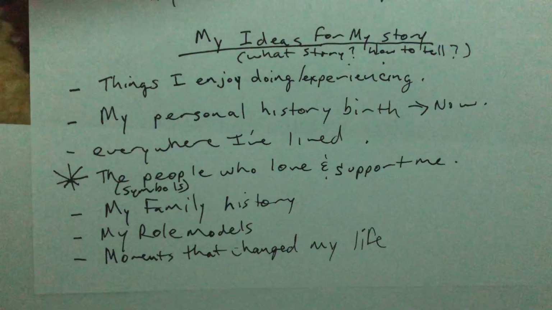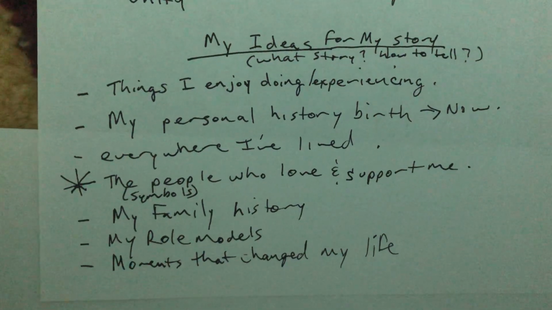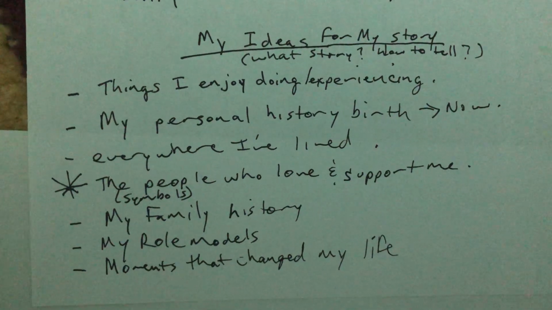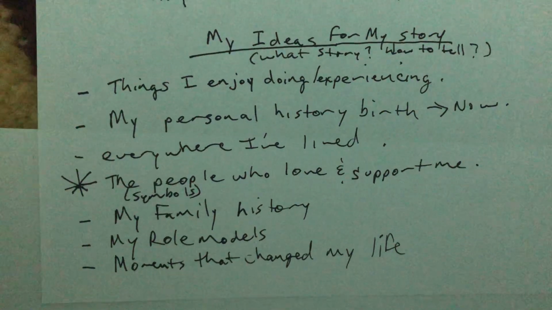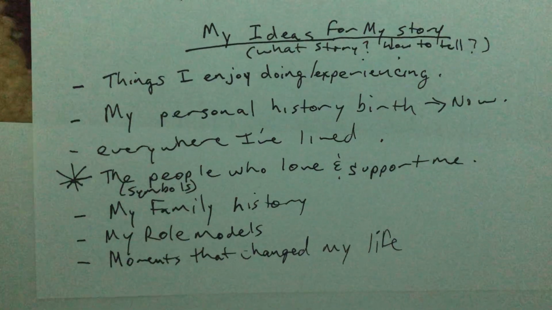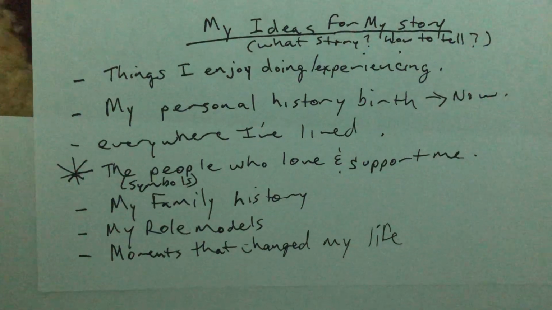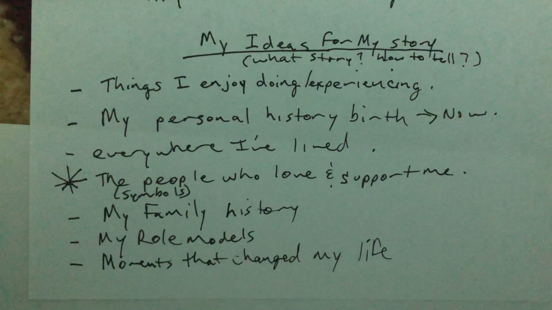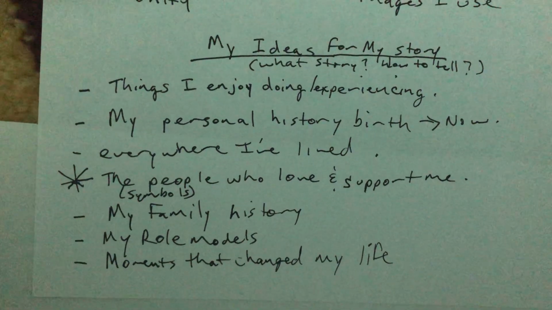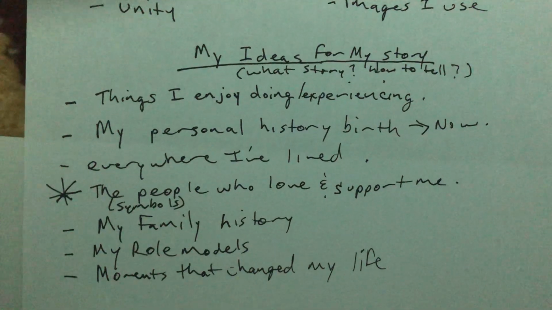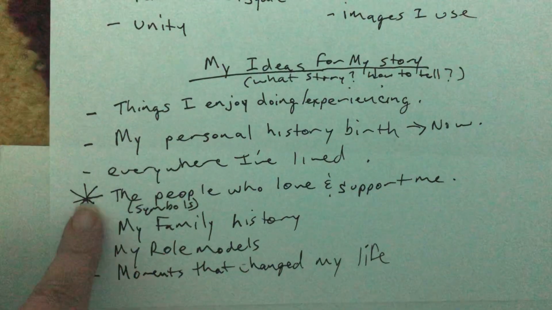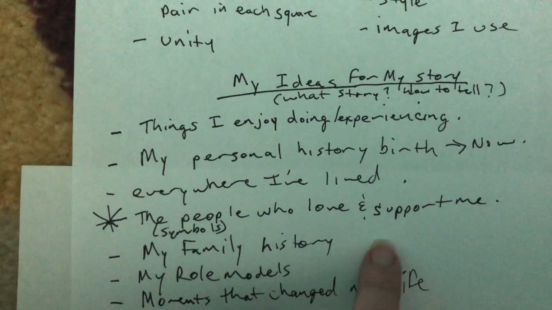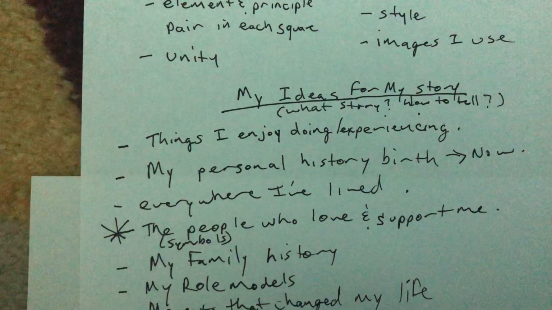I think the important consideration is, now that I've got some general ideas, which one would I like to make drawings out of? Which one do I think I'm going to get the most ideas from? Which of these ideas sparks symbolism in my mind, or can I connect with images? For me, you can see the little star guy here, I really like this idea of doing the people who love and support me. So maybe coming up with symbols to represent them.